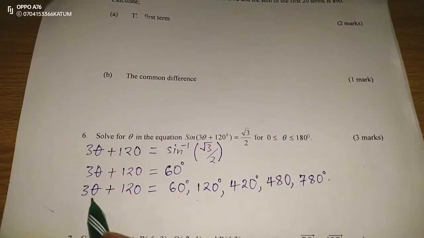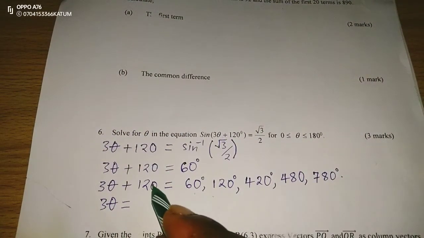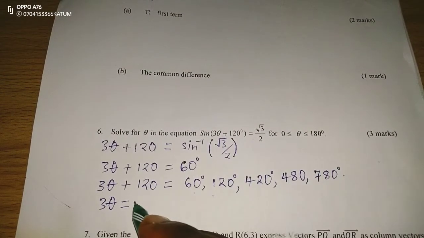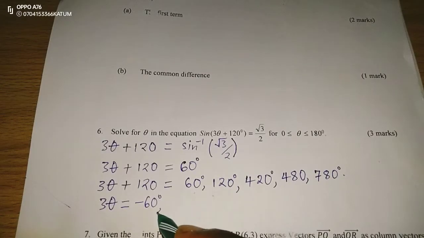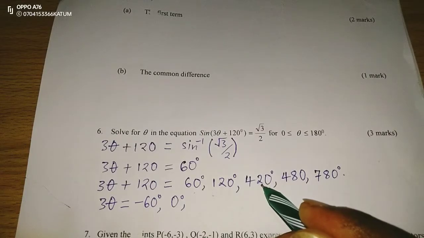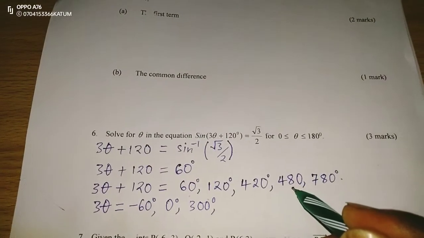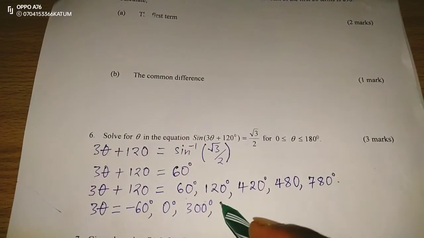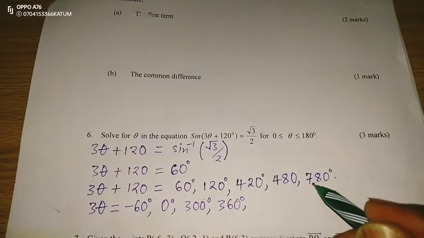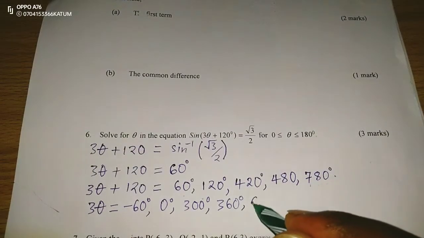Therefore, we're going to have 3 theta now being equal to, when we subtract 120 from each angle on this other side, negative 60, 0. When we subtract 120, this becomes exactly 300 degrees. When we subtract 120, this becomes 360 exactly. When we subtract 120, this becomes 660 degrees.